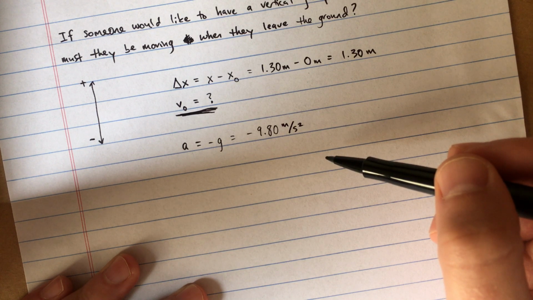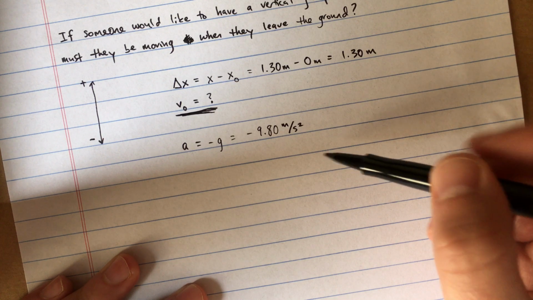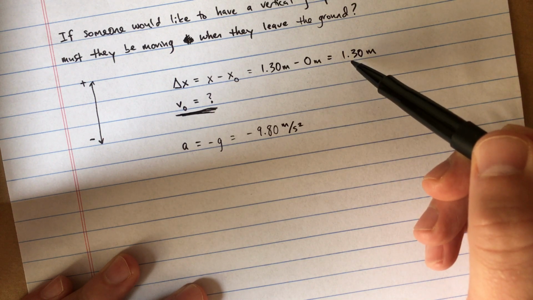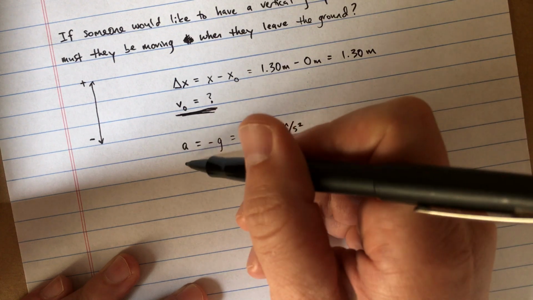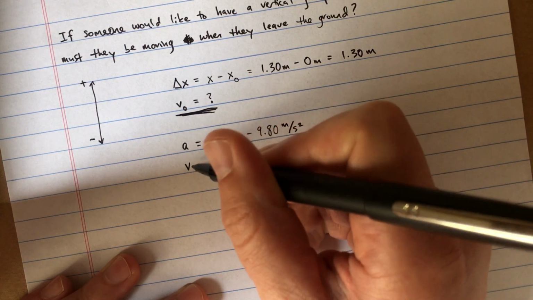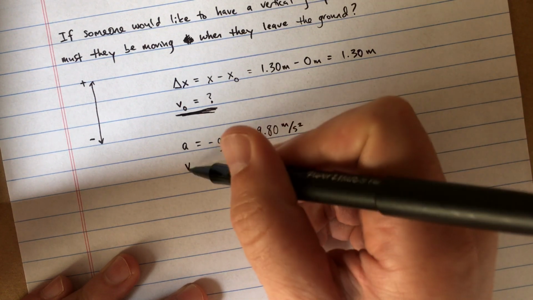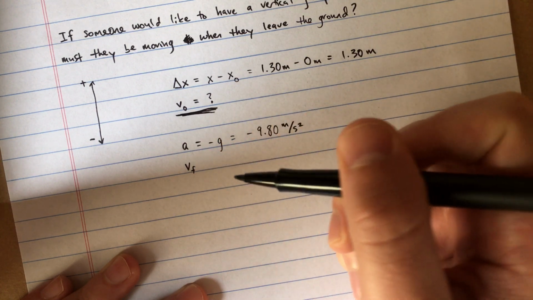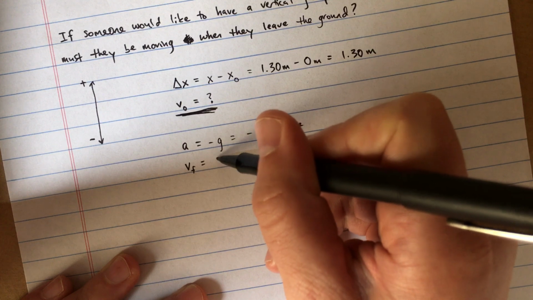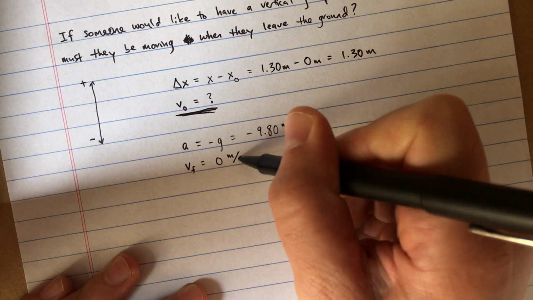And the one last little thing that we need to keep in mind is what their velocity will be when they've reached the highest point, when they've gotten to this 1.3 meters above the ground. Well, at that point, they'll momentarily be at 0 velocity. So V final, sometimes just V, depending on what notation you're using, I'll put the little subscript F in there, is going to be 0 meters per second.